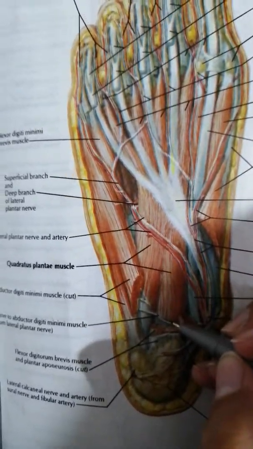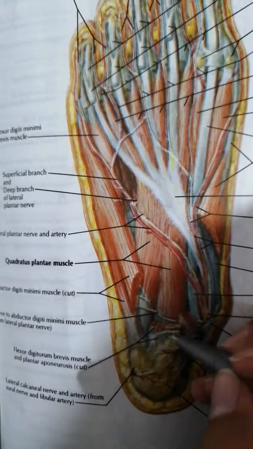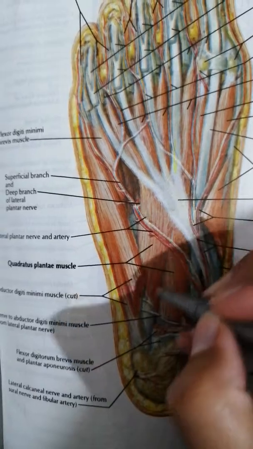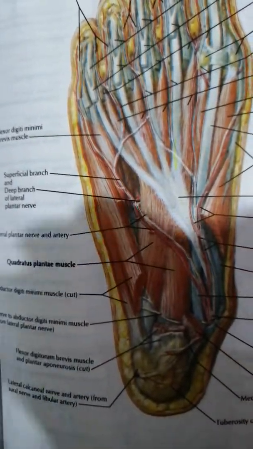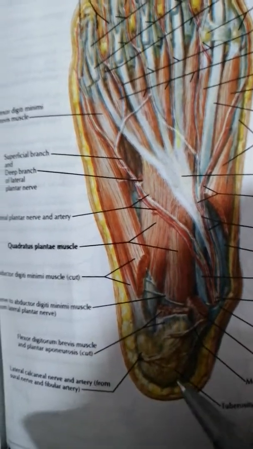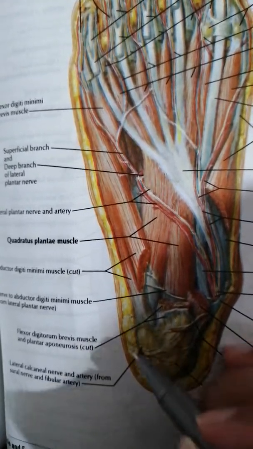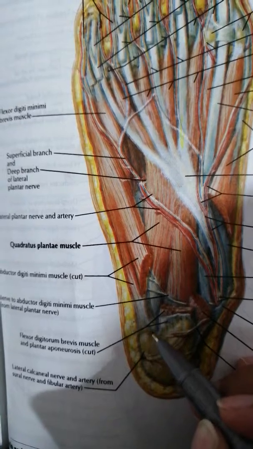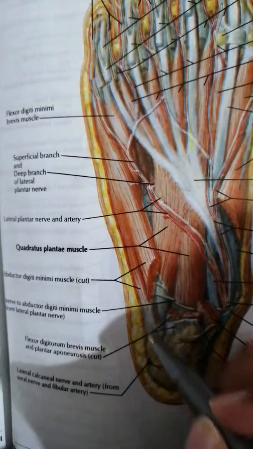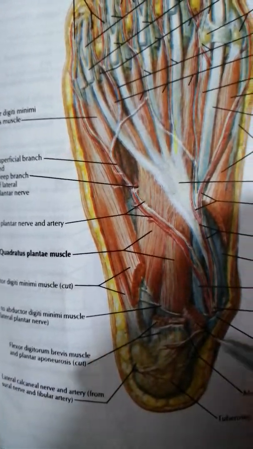So the medial head originates from the concave medial surface of the calcaneum, whereas the lateral head originates in front of the lateral tubercle, and the lateral tubercle is over here. From the lateral tubercle you basically have the origin of the abductor digiti minimi.